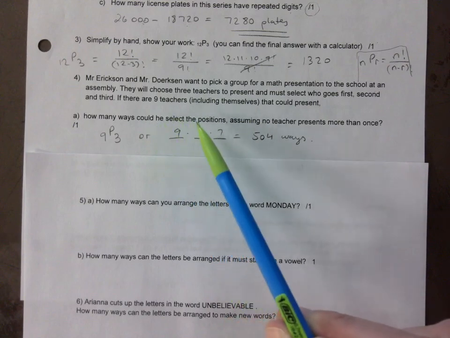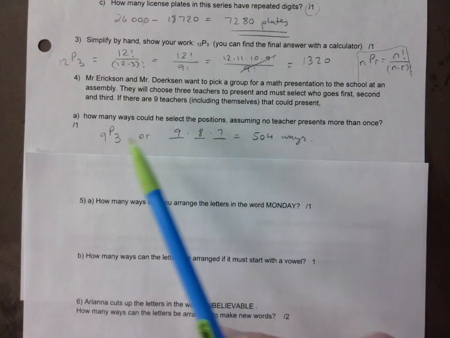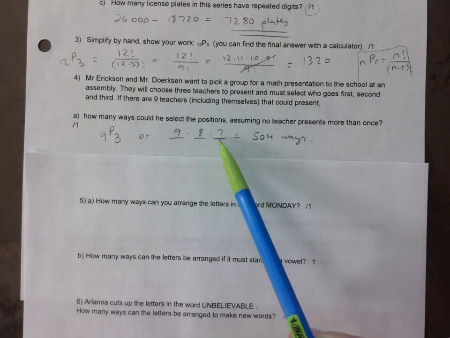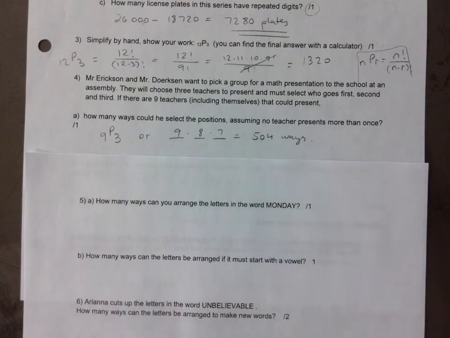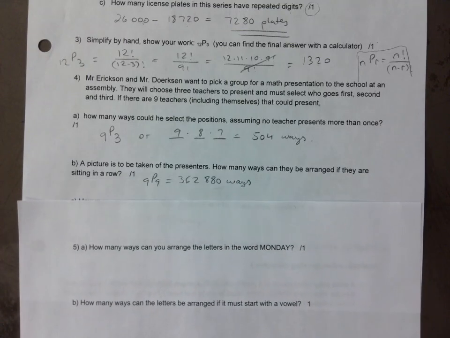And so those 3 positions, how many ways could you select those positions? 9 pick 3, so first, second, and third. And we're assuming that obviously if you're presenting, you're not going to present again. So you can't go first, second, and third, right? Like who would want to listen to you 3 times? I hope that makes sense.